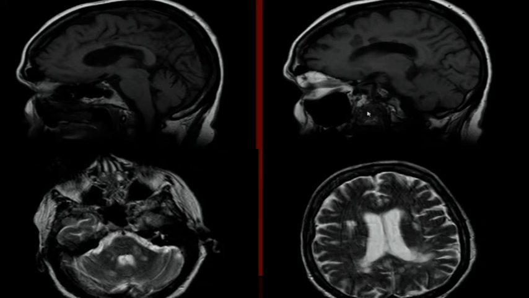Here we have sagittal T1s and we have axial T2s. And what do you notice? Did you say hyperintense or hypointense in the corpus callosum? A lot of things involve the corpus callosum? No.